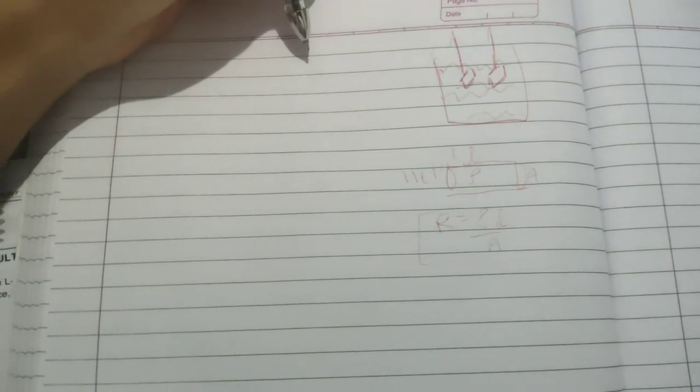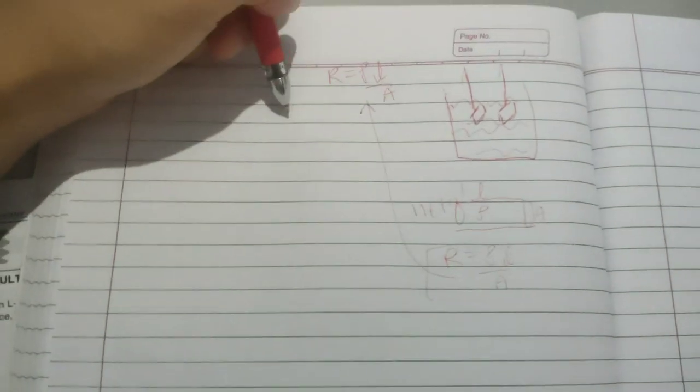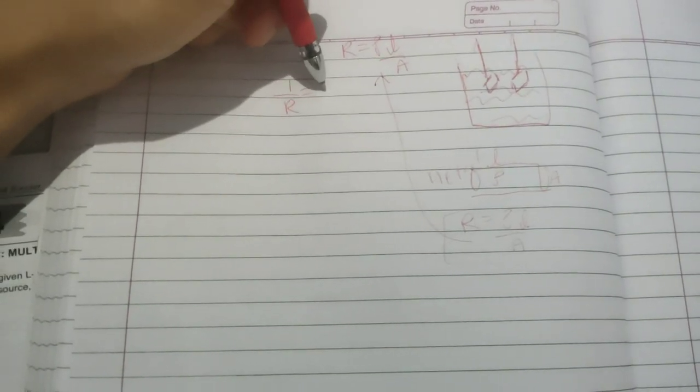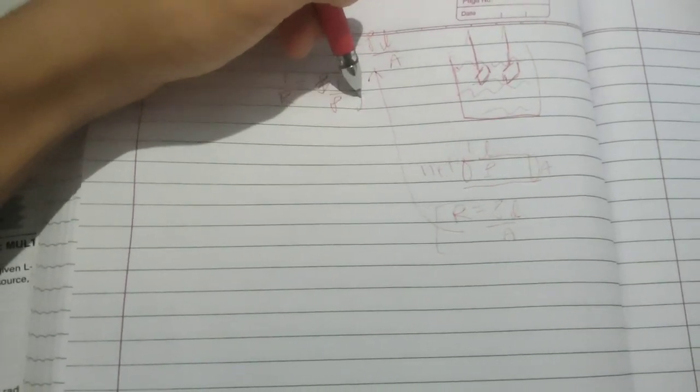So what they did is they took this exact thing, they copied it, but said never mind, we don't really care about resistance, so let's take the reciprocal on either side. And you get 1 over rho times A by L.